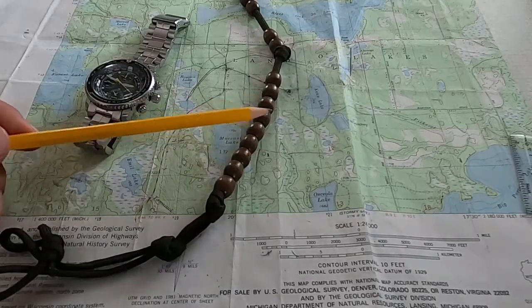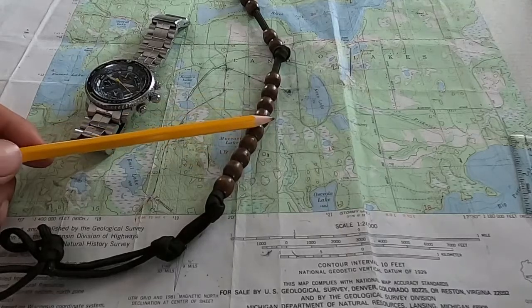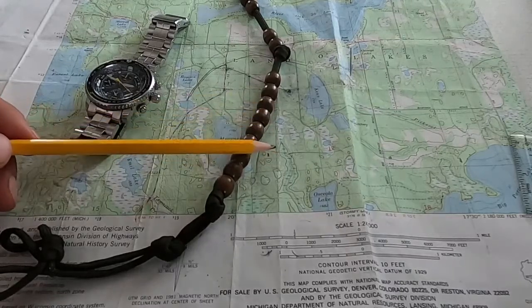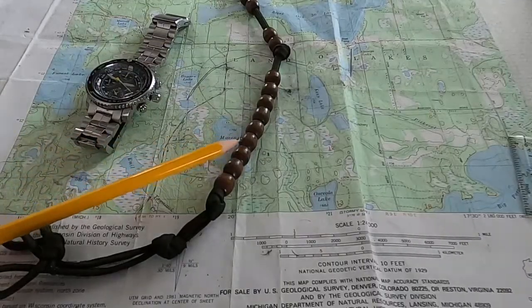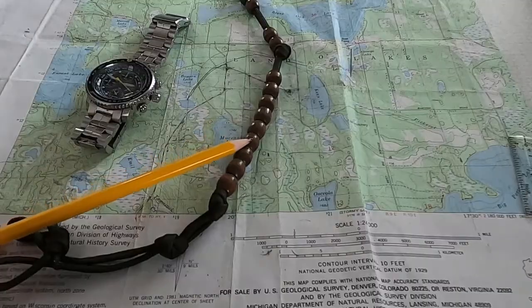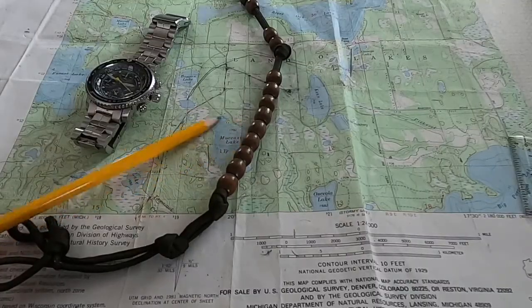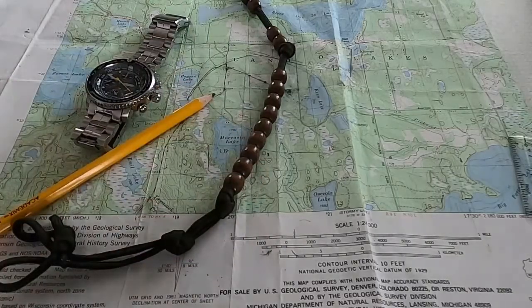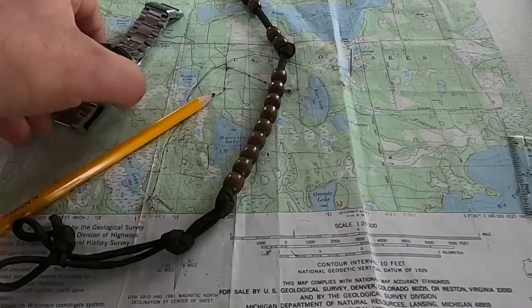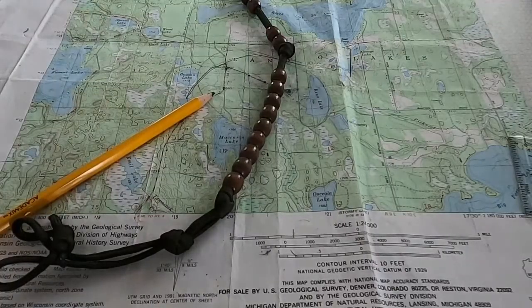So if you don't have pace beads, that's fine. You can find 10 little stones, and you can stick 10 stones in one pocket and just move 1 stone from one pocket to another. And once you've gotten the 10 stones in the other pocket, you've hiked one kilometer. Now, the problem with using the pace beads and kilometers and trying to adjust back and forth between mileage can be confusing. A lot of people that navigate will choose either the metric system or the English system. And it's just a lot simpler to use the metric system for many reasons.